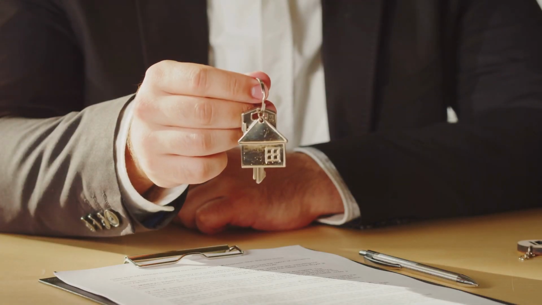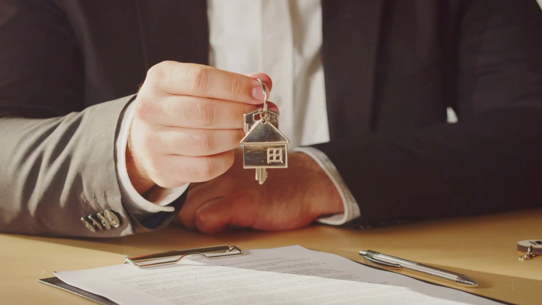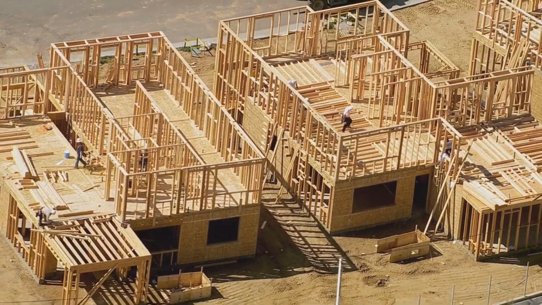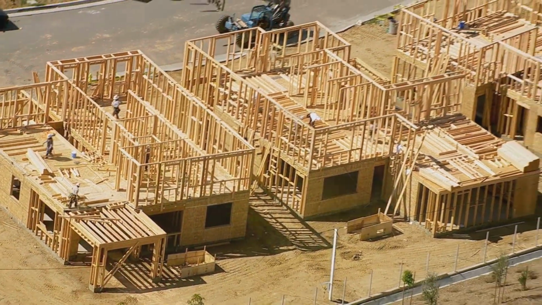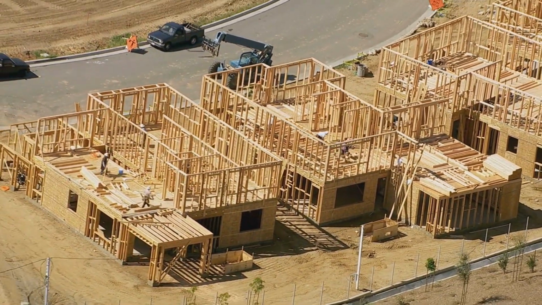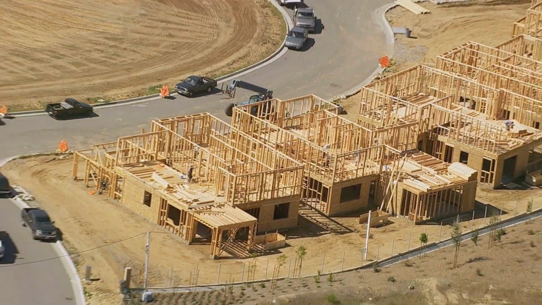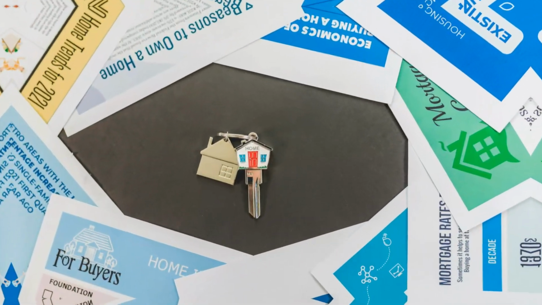Disposition, the right to sell, lease, or transfer the property to someone else. Control, the right to alter or develop the property, like building a house, garden, or business on it, subject to zoning and local regulations.